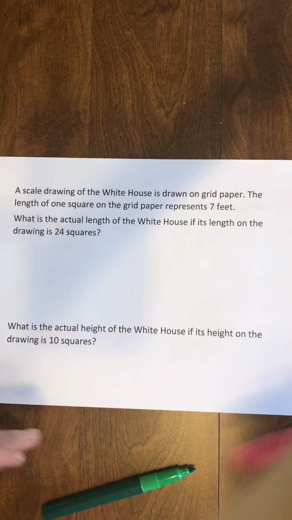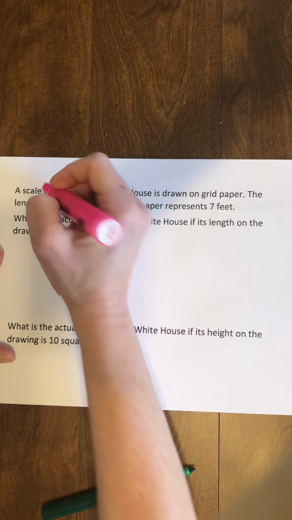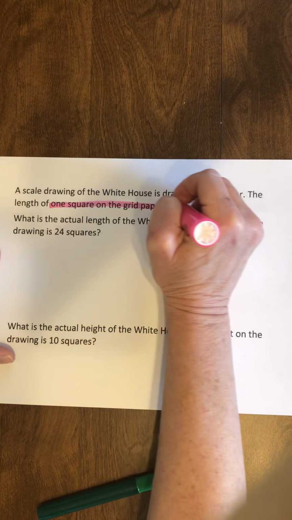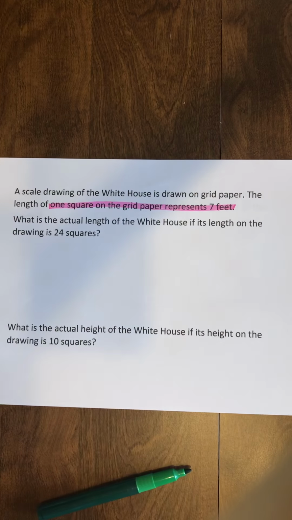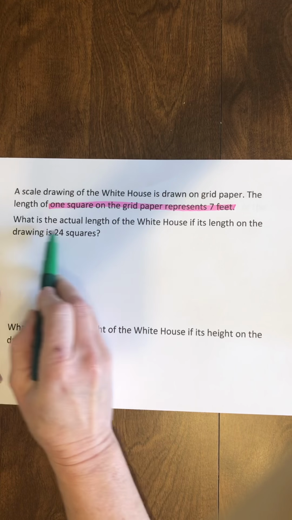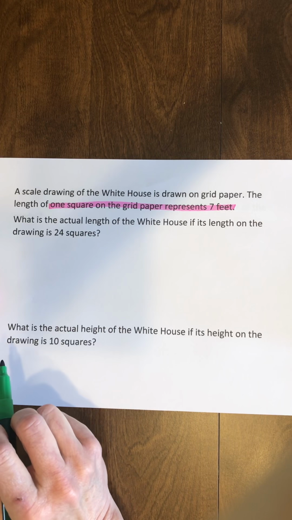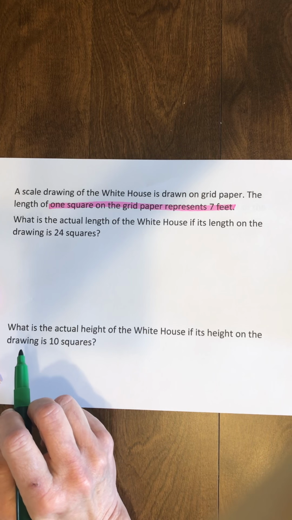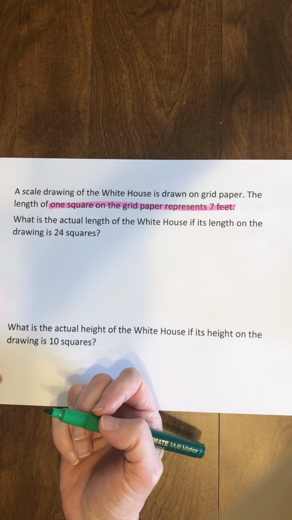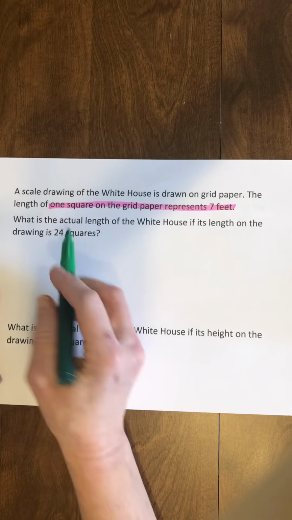It's not quite as obvious as the other ones, but right here is my scale. One square on the grid represents 7 feet. We want to know what is the actual length of the White House if its length on the drawing is 24 squares. So I'm going to set up my proportion again, start with my ratio for my scale.